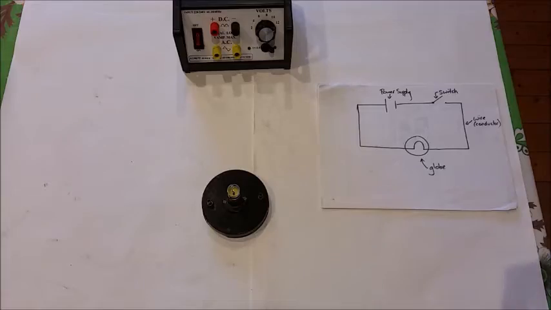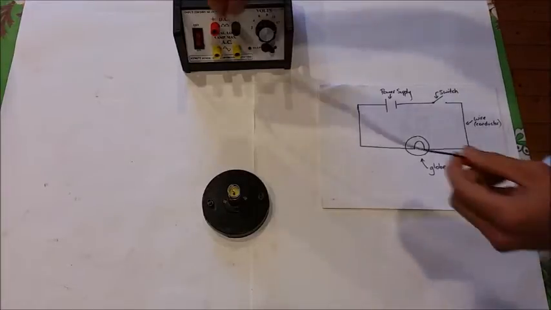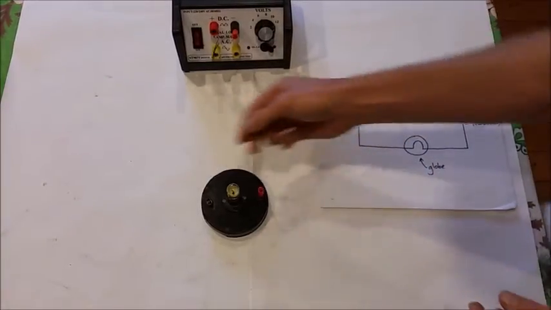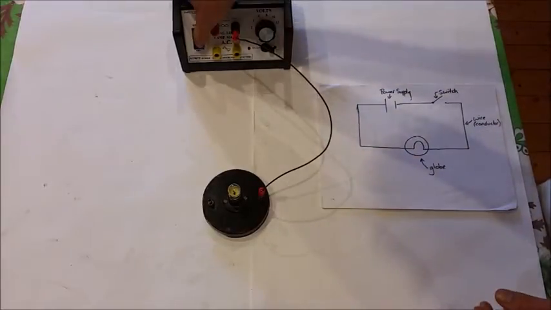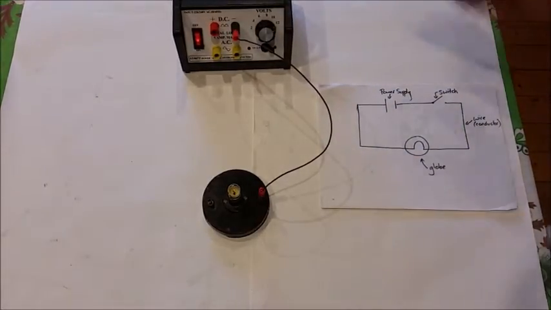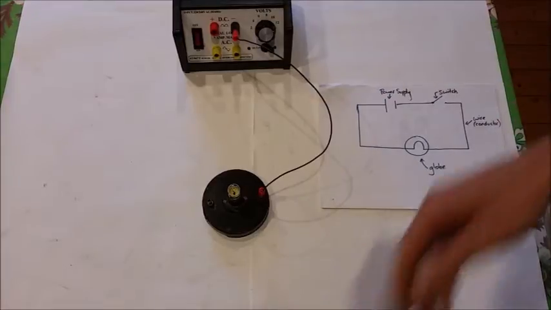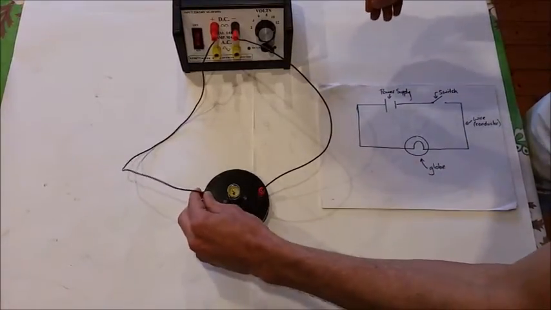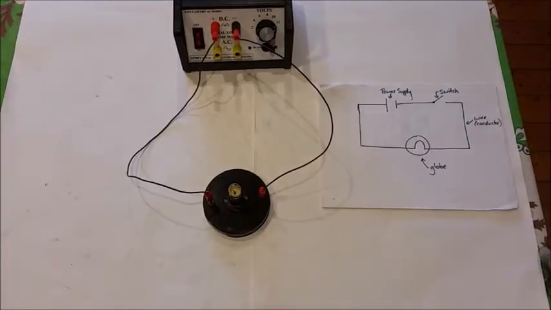Now we're going to demonstrate why you need a full circuit going from the power supply to the resistor and back again in order to get some flow happening. So if I simply connect one cable to the light globe, it won't actually light when we turn it on. However, if we then connect it back, we have what's called a circuit.